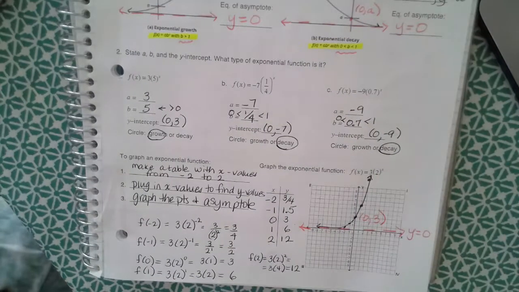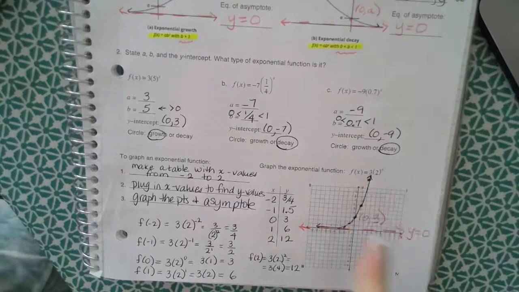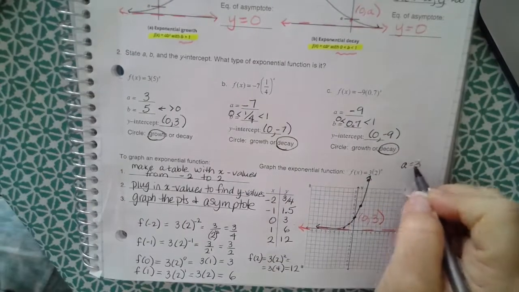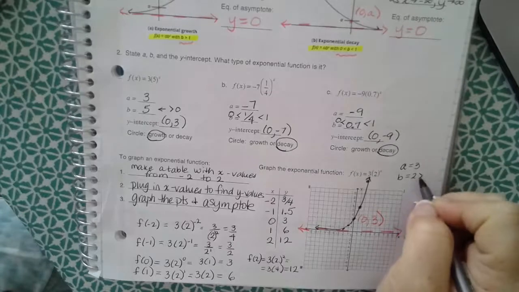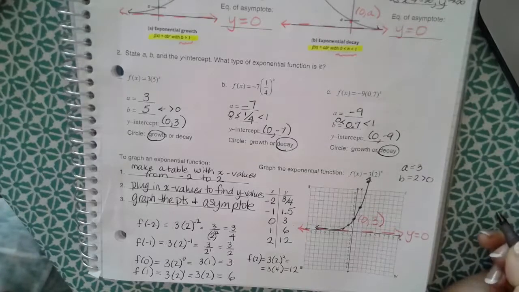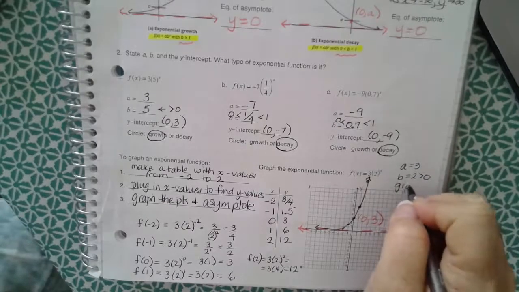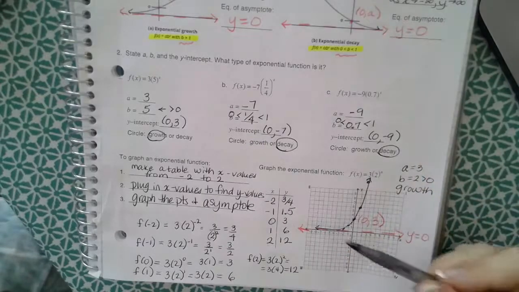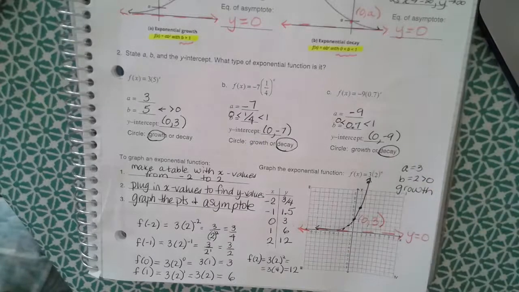Now, before we move on, based on what we know, our A value is 3 and our B is 2. That's greater than 1, which means what should our graph do? It should be a growth function. It should grow exponentially, and it does. It grows really fast. So we always want to look at, is it a growth or is it a decay?